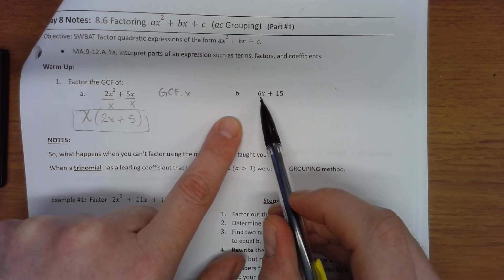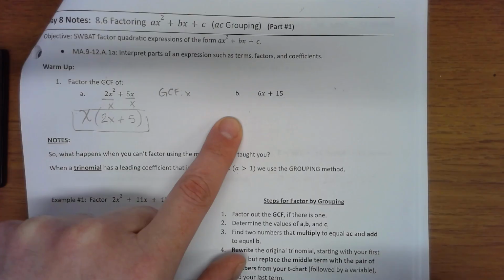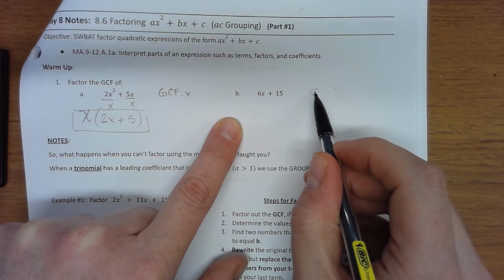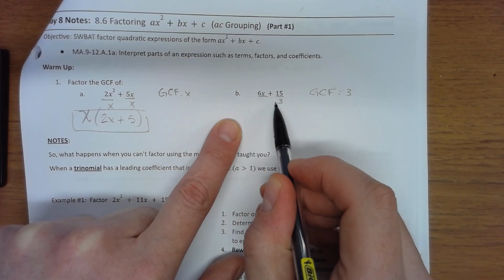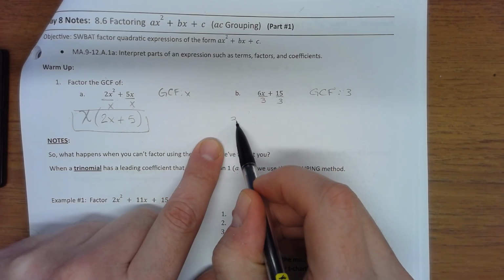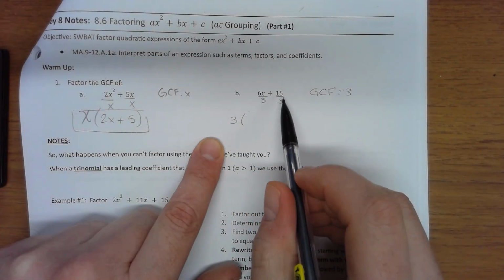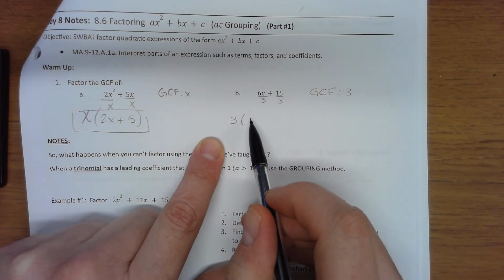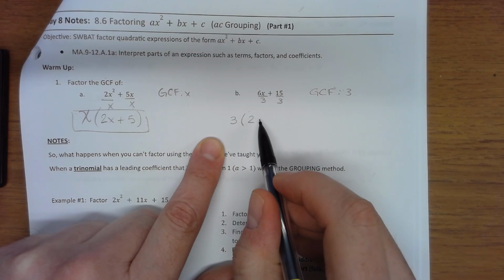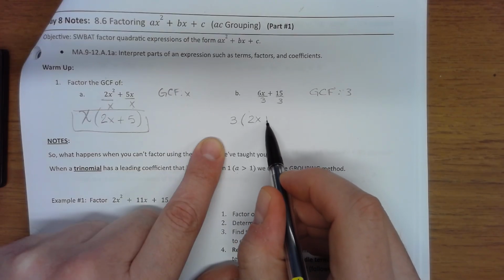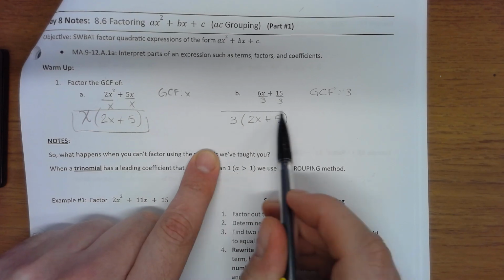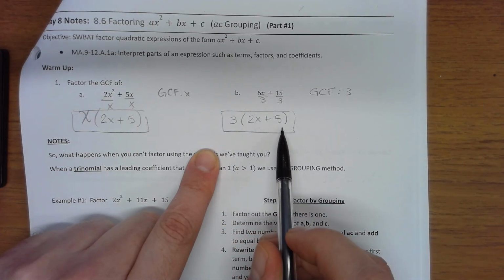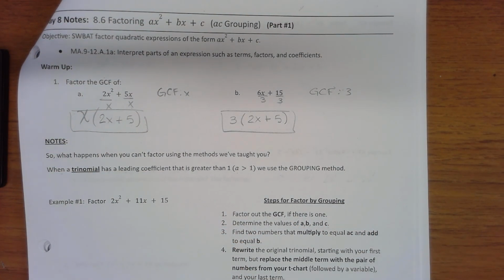For the second group of terms, these do not both have x's, but both 6 and 15 divide by 3. So our GCF is 3. We're going to put a 3 underneath each. The greatest common factor goes on the outside, and then we're going to reduce the polynomial inside. 6 divided by 3 is 2. Since this was 6x divided by 3, our answer is 2x, plus 15 divided by 3 is 5. So the answer for number 1b is 3 on the outside and 2x plus 5 on the inside.